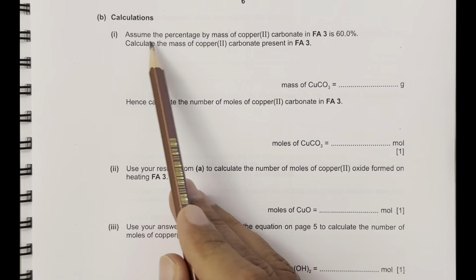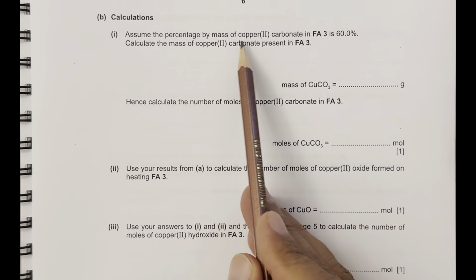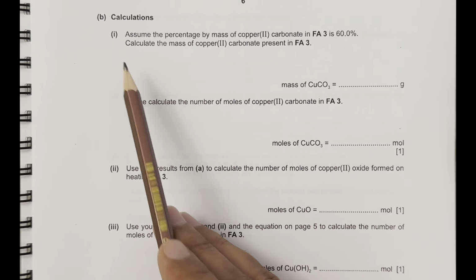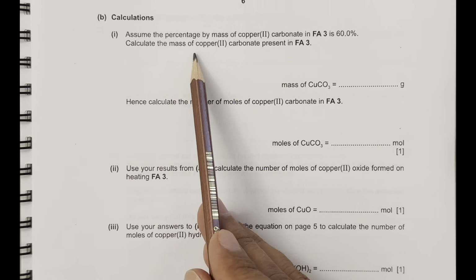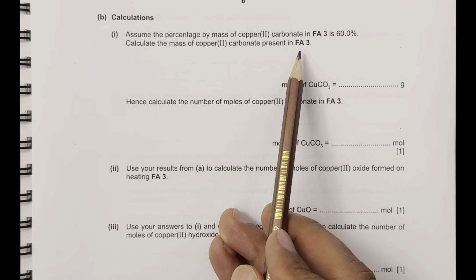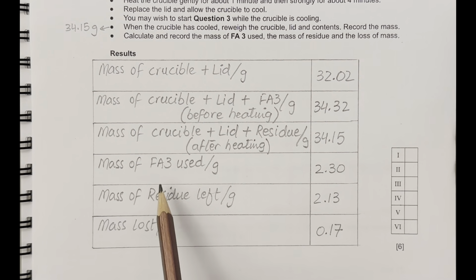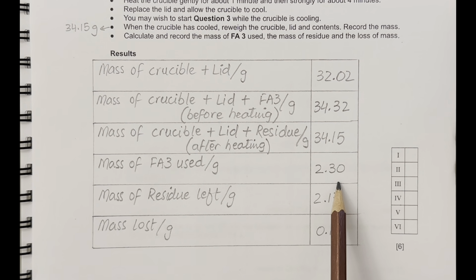Calculations. Assume the percentage by mass of copper(II) carbonate in FA3 is 60%. Calculate the mass of copper(II) carbonate present in FA3. So if we look at the mass of FA3 on the previous page, it was 2.30.